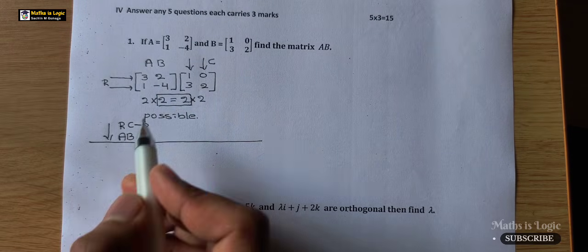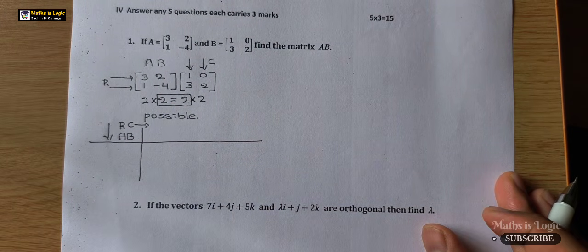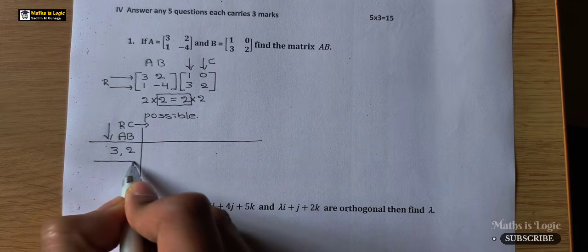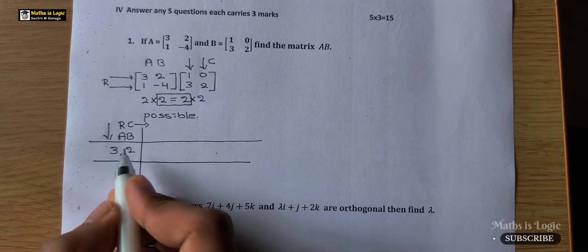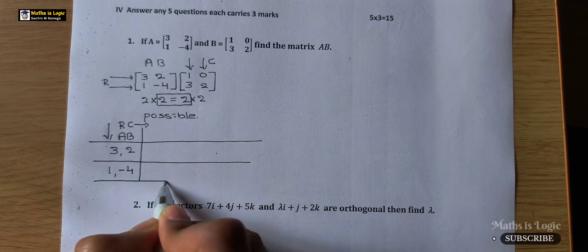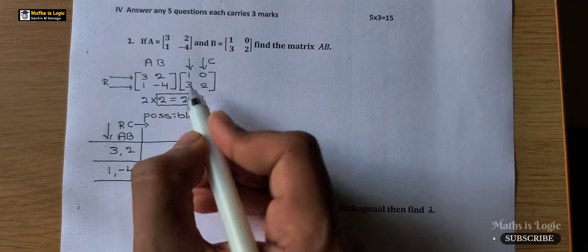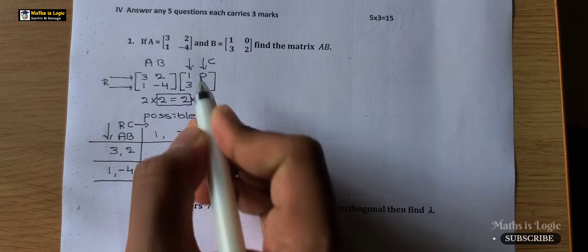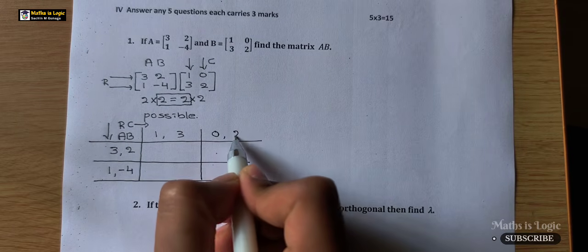First row 3, 2, so write 3, 2, put one line. Next, second row 1, minus 4. First column 1, 3. Second column 0, 2.